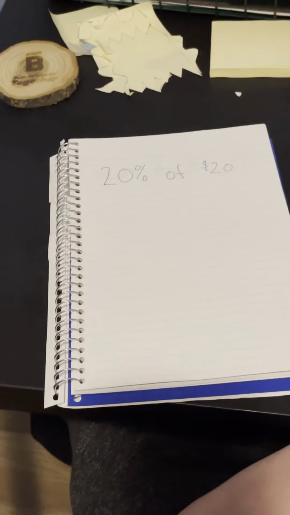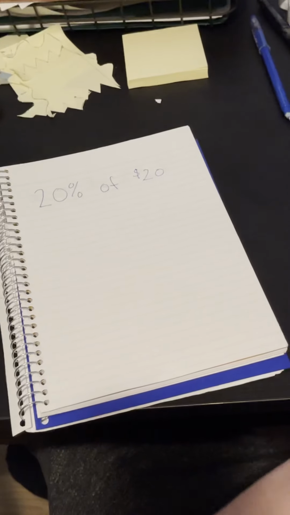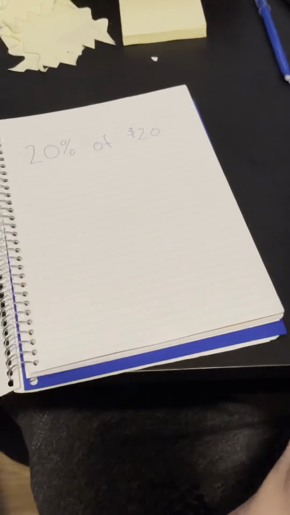Welcome to my alternative strategy for using division to determine a tip percentage. This can be used at the grade 6 level, and it is a great way to show how much tip could be on a total bill. So the first question we're going to deal with is 20% of $20.